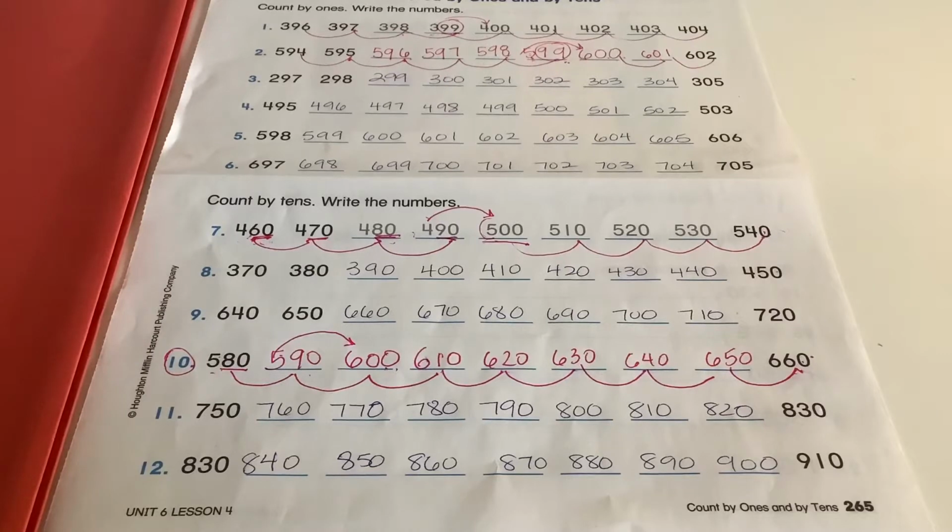This is page 265 that we did yesterday, and I have the PDF on our module that you can pull up, or you can just pause the video and check your paper with mine right now. Hopefully your mom and dad were able to help you with that, and you were able to continue counting on by ones and tens as we get into our bigger numbers.